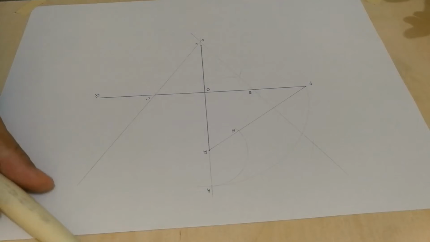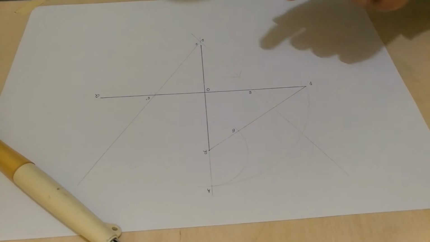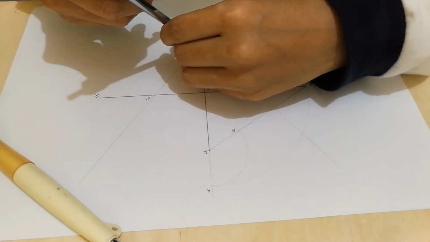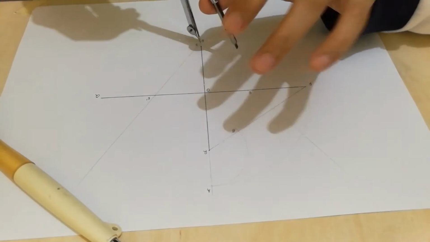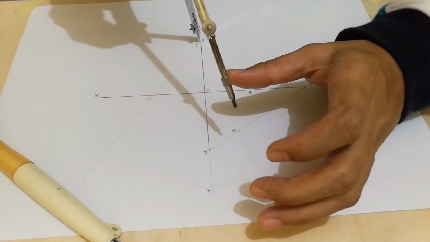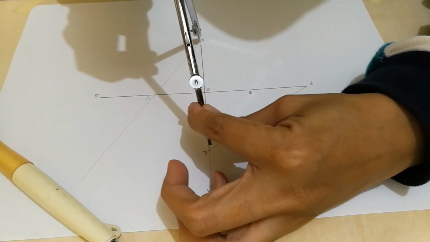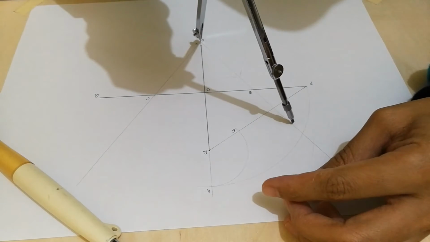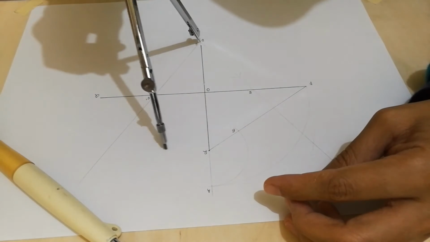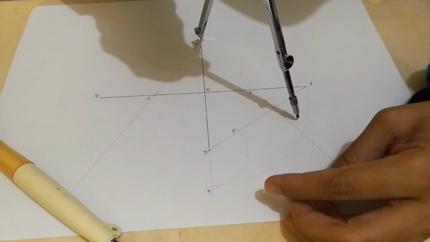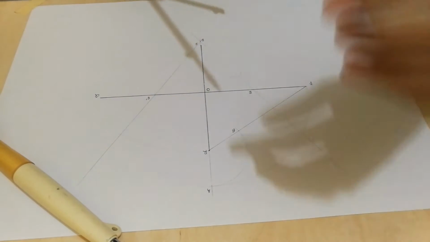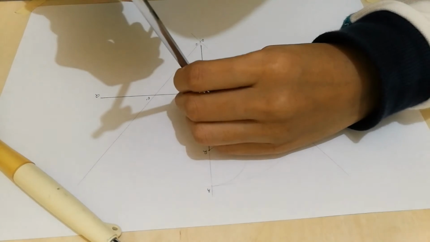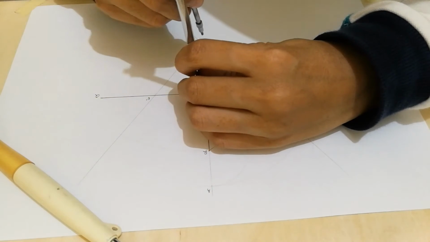And then we have D as the center, and we have DR as the radius. We can draw an arc, the first arc.